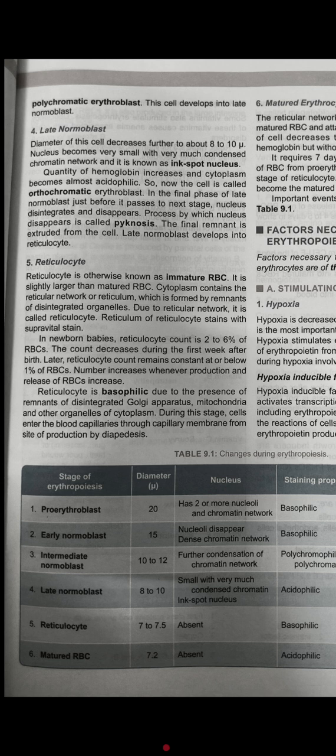Cytoplasm contains a reticular network or reticulum, which is formed by the remnants of disintegrated organelles. Due to the reticular network, it is called a reticulocyte.